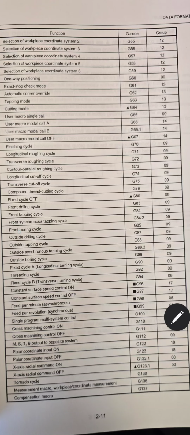G85 is the boring cycle. G87 is the trial cycle outside. G88 is the tapping cycle, group 9. G88.2 is the outside synchronous tapping cycle. Outside boring cycle G89, group 9, is the bore hole cycle and synchronous tapping drill.